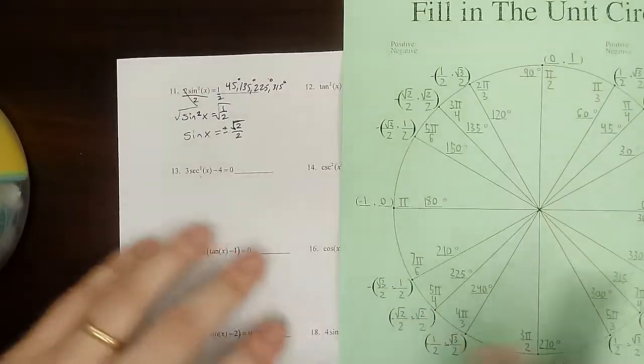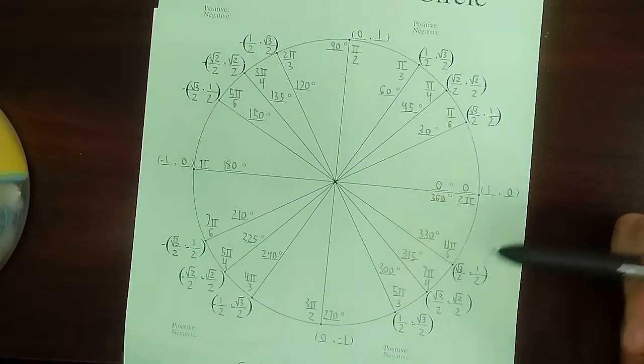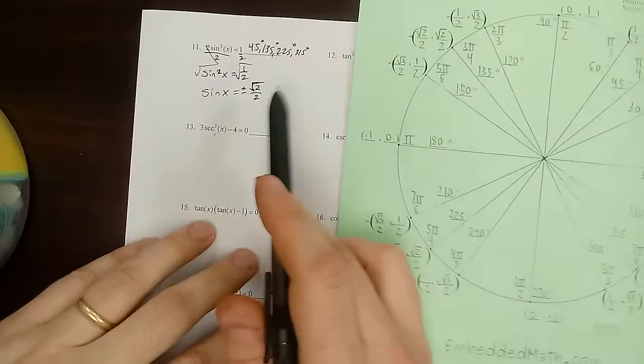Now the reason I don't like using degrees and the reason I prefer radians is these are all the pi over 4s. That's a lot easier for my brain to remember than all those different numbers.